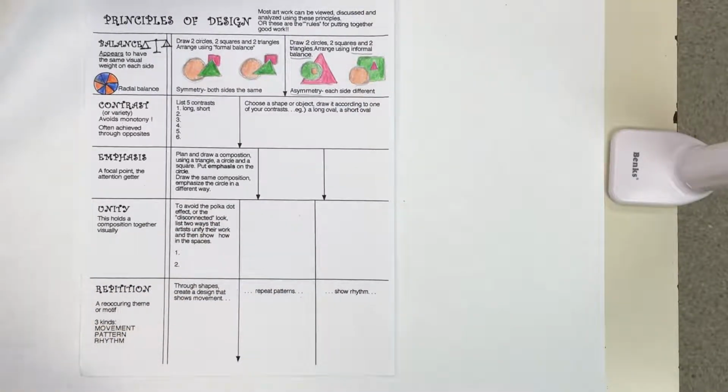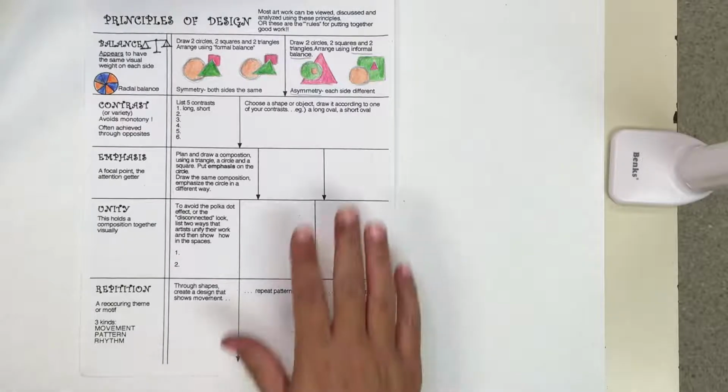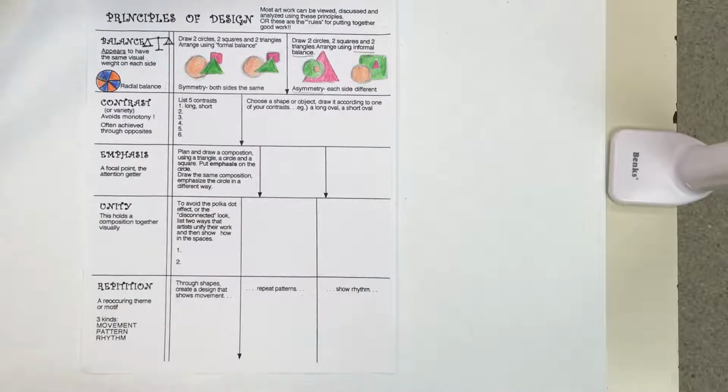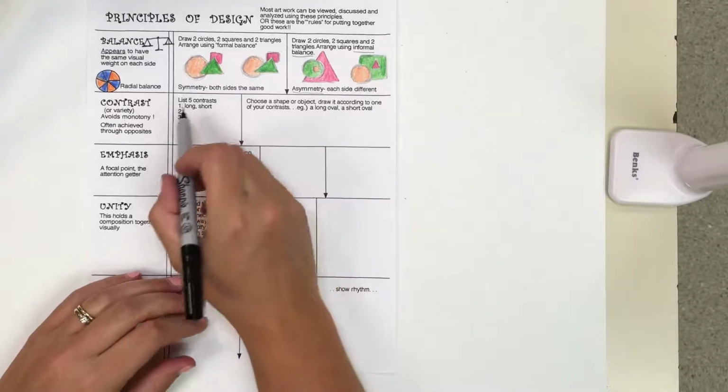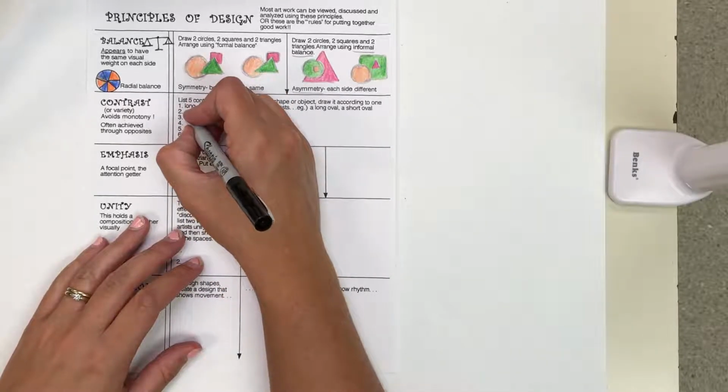Awesome. All right. Contrast. Let's move on down. So that covers balance, contrast, or variety. Why do we want to use contrast or variety? It avoids monotony. It makes your artwork much more interesting. And oftentimes it's achieved through opposites. So for example, long versus short.